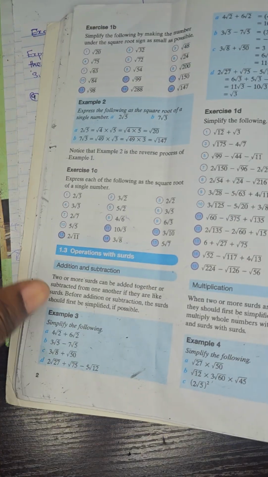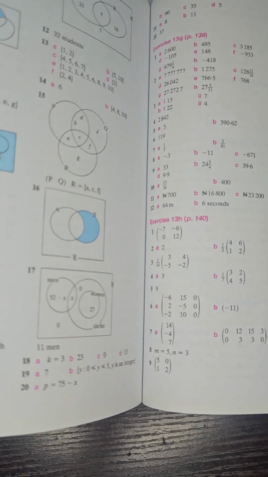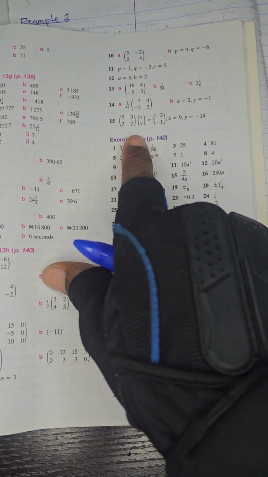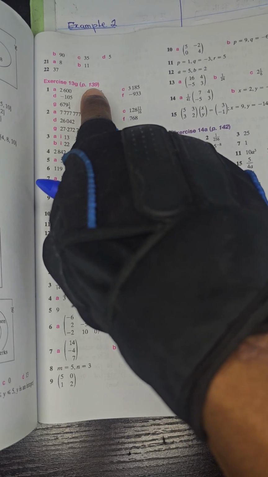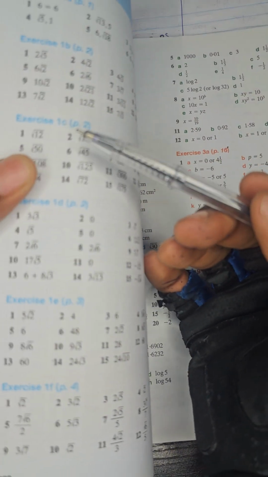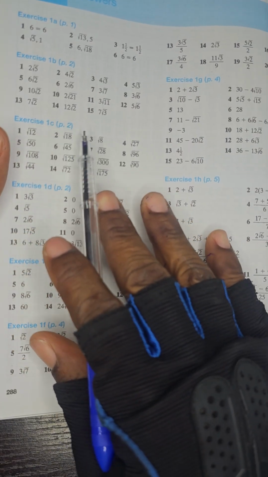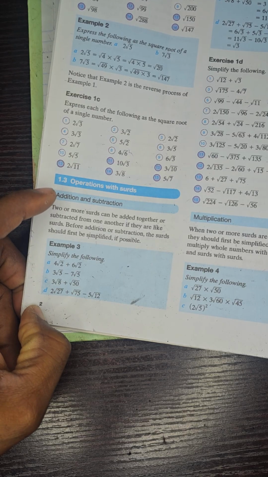This is exercise 1C. So you can just go to the back and look for exercise 1C. This is exercise 14A. This is exercise 13G. And as you can see, the pages are even listed there. So for this 1C, you can just go to the beginning. This is exercise 1C. You can see, it was written page 2. So if you check, this is page 2. So this is how you cross-check if you are getting the correct answer, for those of us that want to practice. So let's go down and start solving.